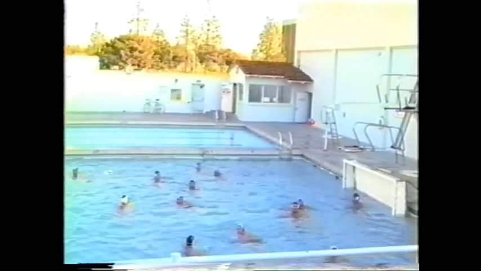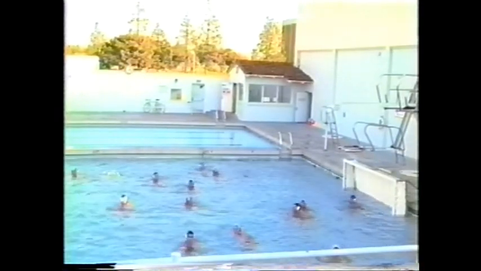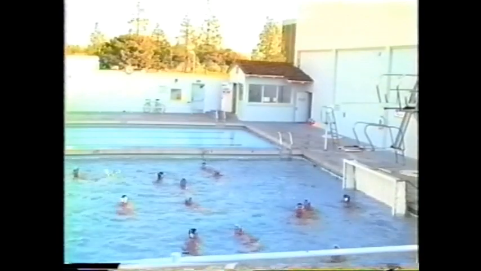Now we're ready for that second drill that we did a little bit earlier, and again, this is the 2-meter switch outs, forcing the guard to switch each time in this drill.